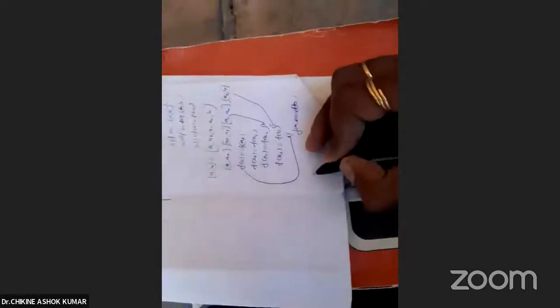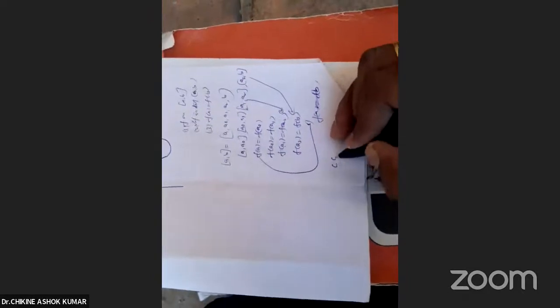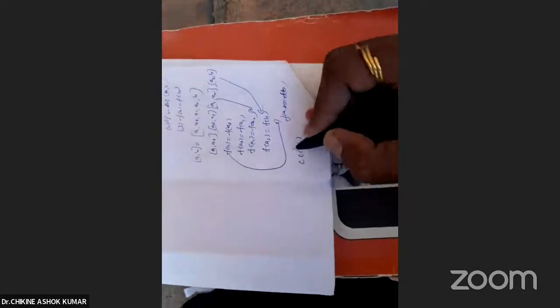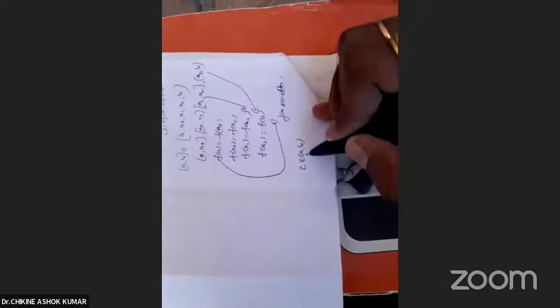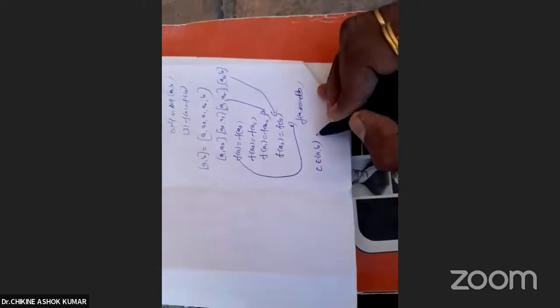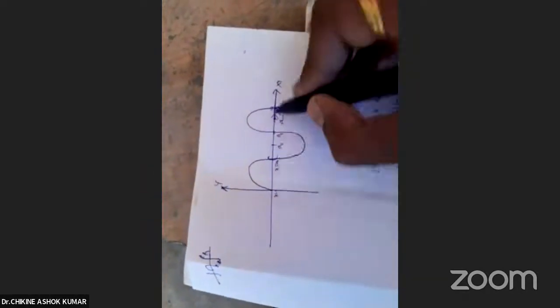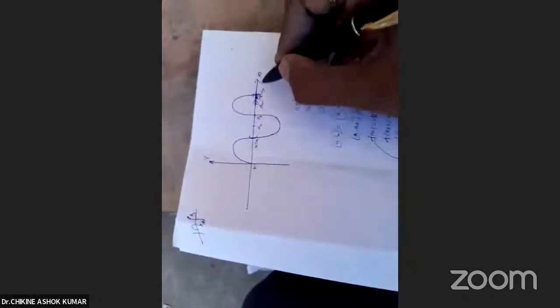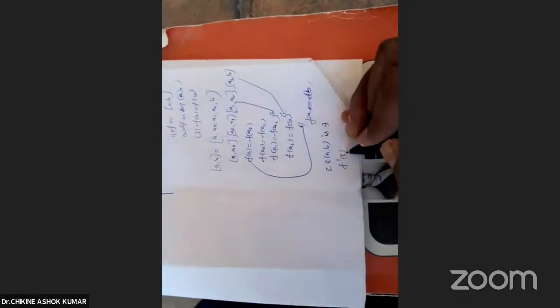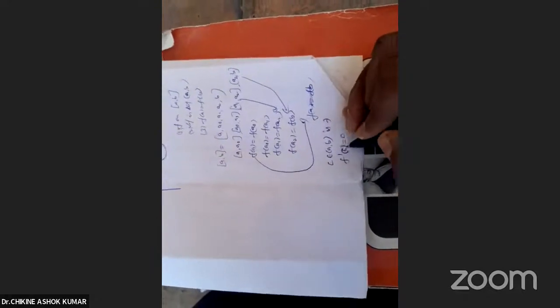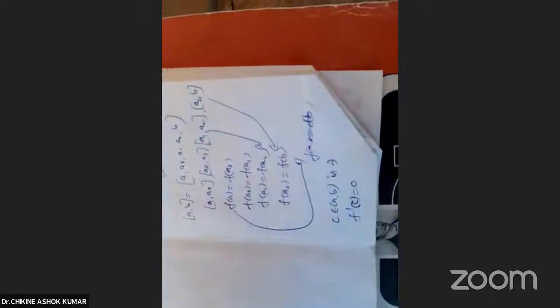There exists at least one point in the open interval a comma b. So there exists at least one point c, c belongs to open interval a comma b, such that if we take any point in between this interval, at that particular point the function derivative must be equal to 0. At that point, function derivative must be equal to 0.